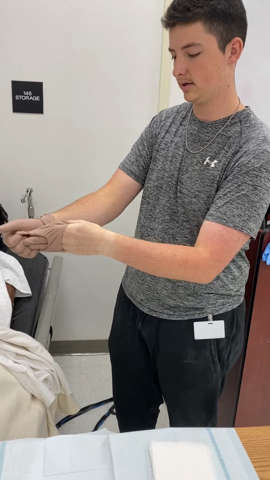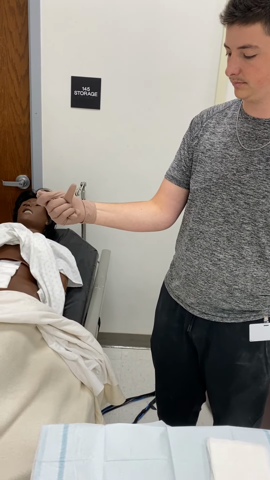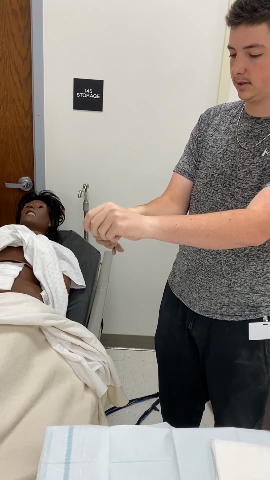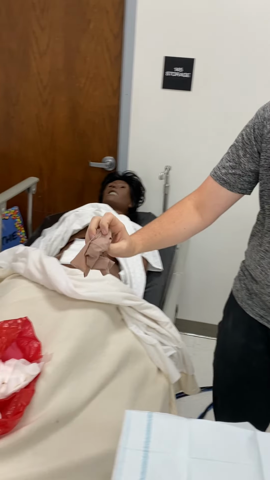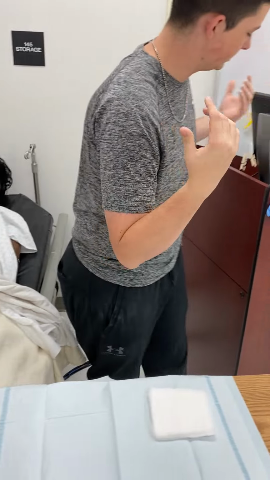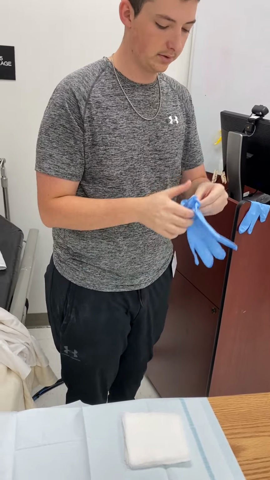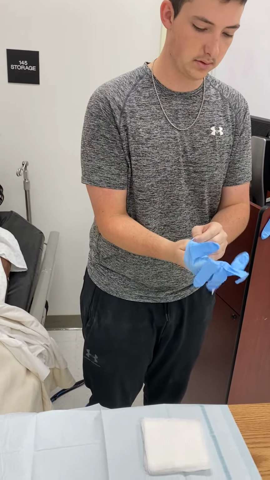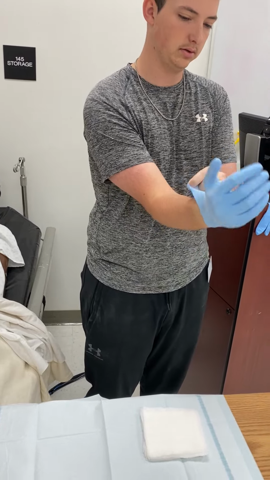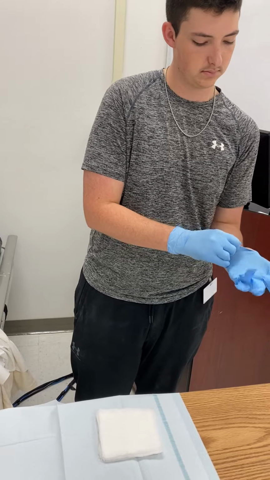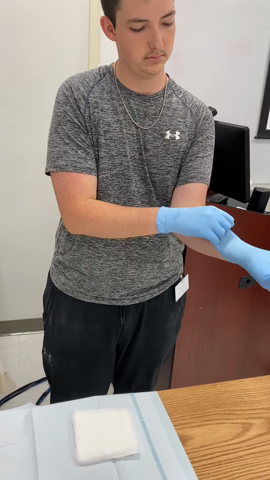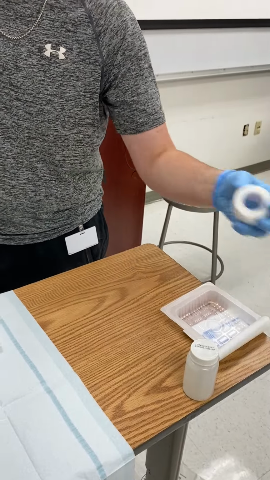Sterile technique. Still maintaining sterility. Okay. Now I'll be donning clean gloves. Tape.